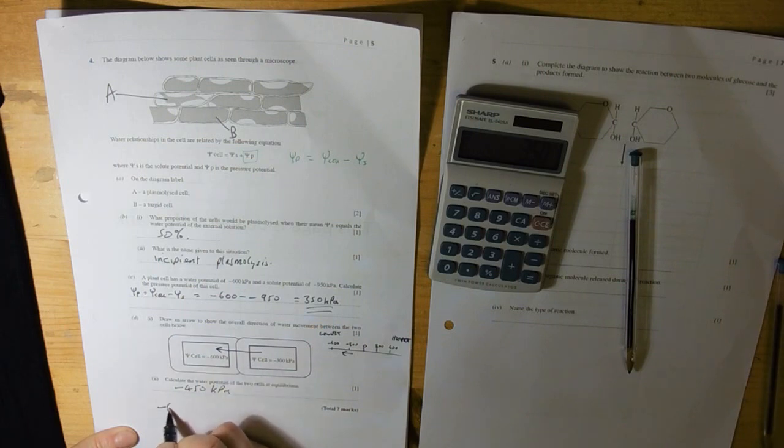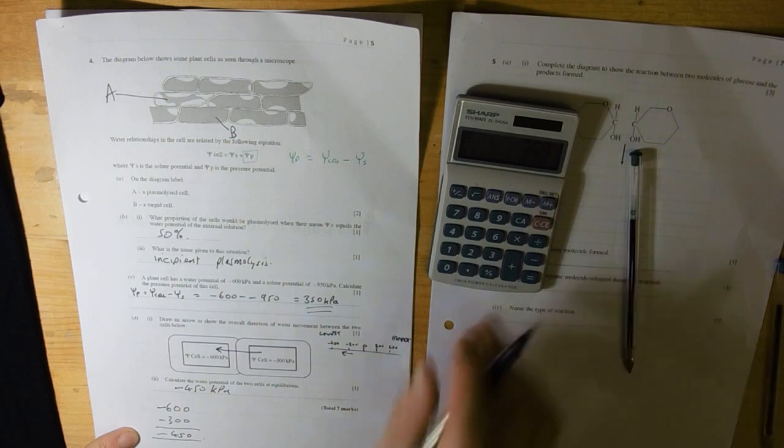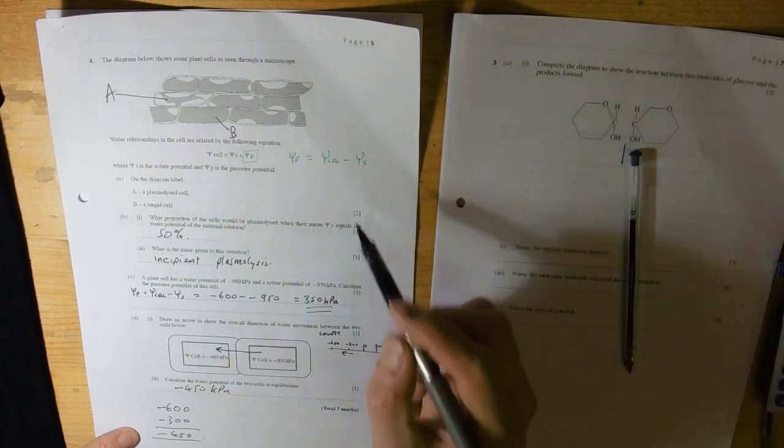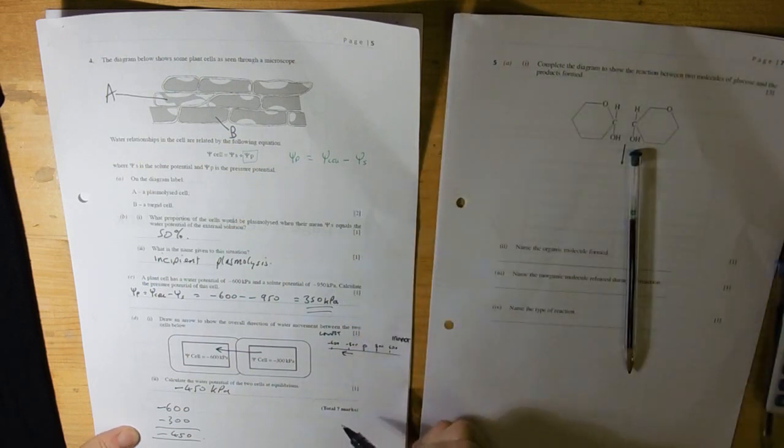Or if you were calculating it, you go, what's the mean of these two? So minus 600, and you've got a minus 300. Add them up, divide them by 2, and that will give you minus 450. And that's 7 marks on water potential. Quite a difficult question if you haven't done some practice questions on that. But if you have done practice questions, then there's quite a lot that look very similar to that.